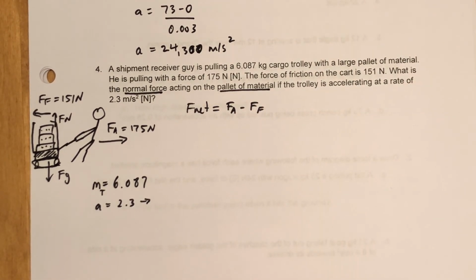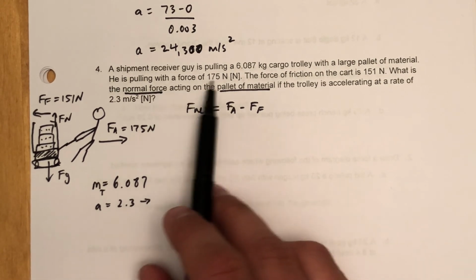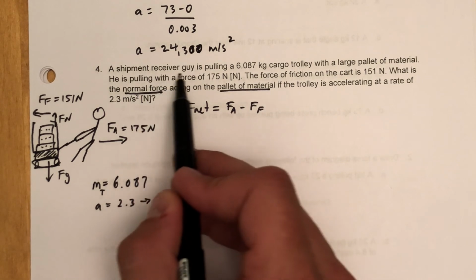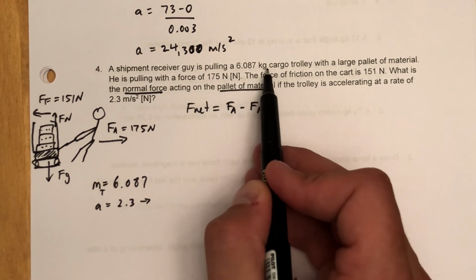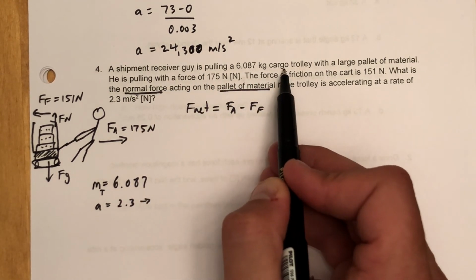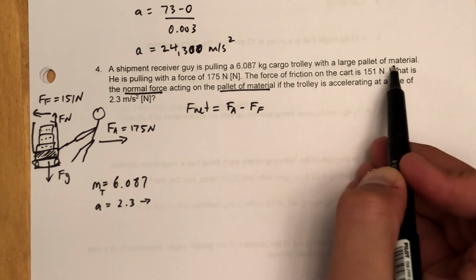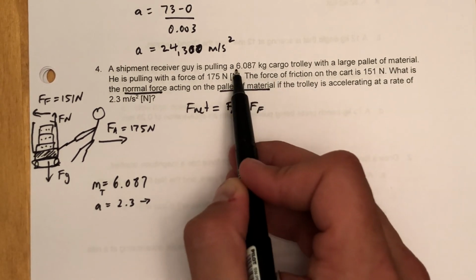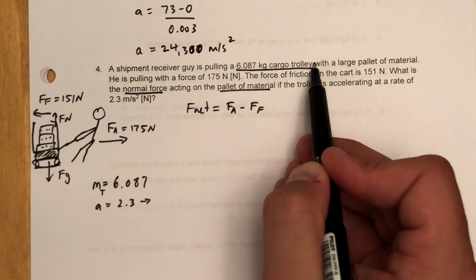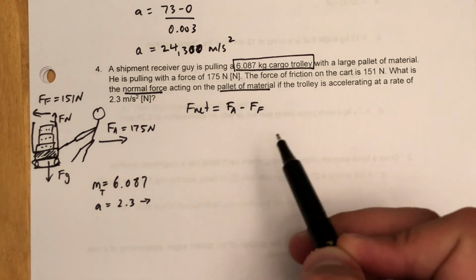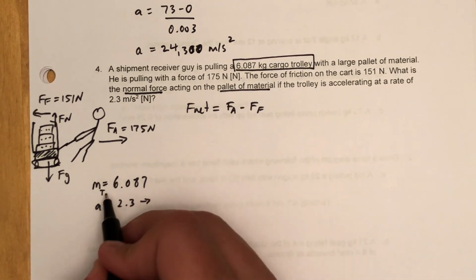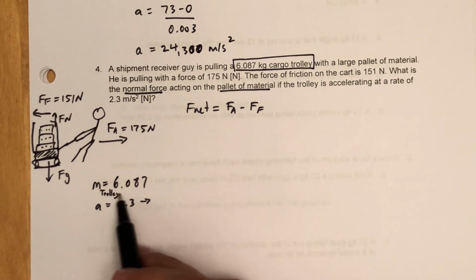And what that's going to look like is the following. And I might have read this wrong here. Shipment receiver guy is pulling 6.0 kilograms of cargo, the cargo trolley with a large pallet of material. Oh, sorry, this is the cargo trolley. This is the trolley here. If I could only read. So no longer total, we'll call this trolley. Sorry about that.